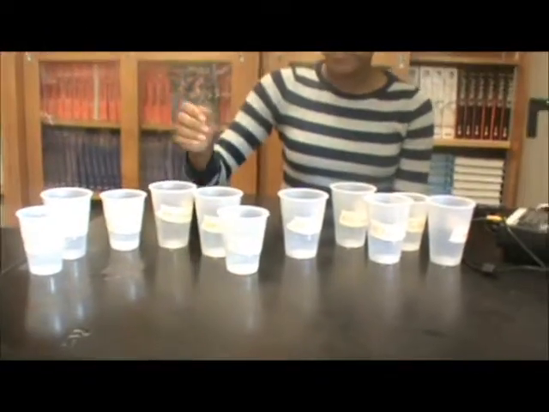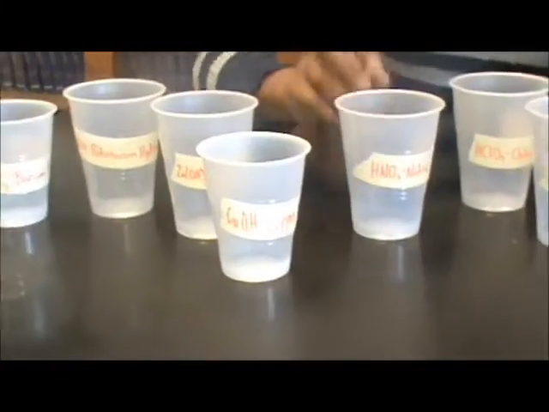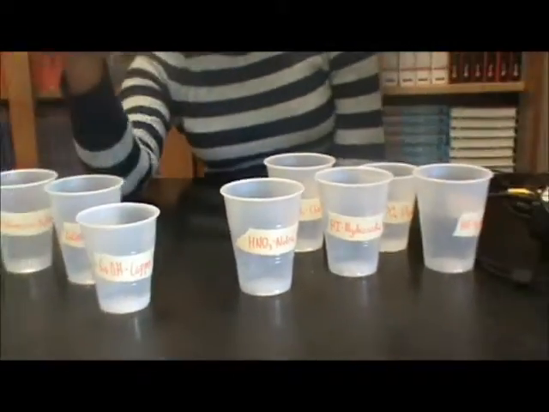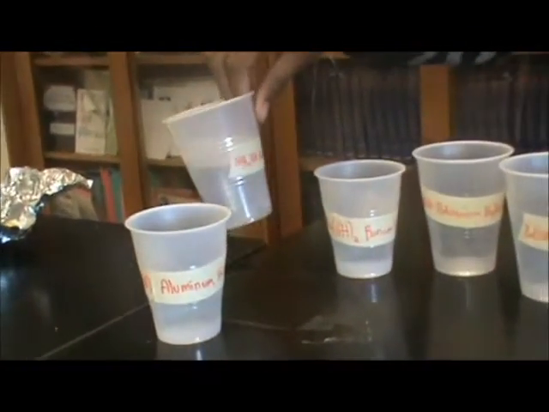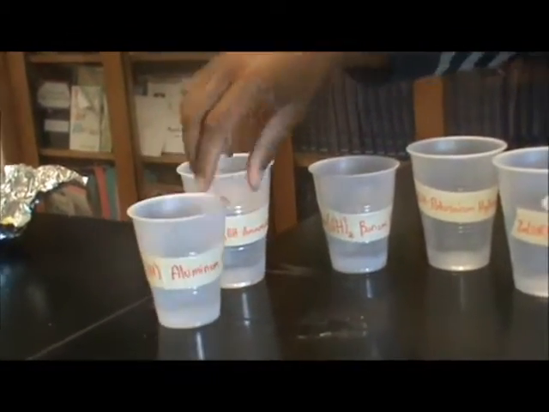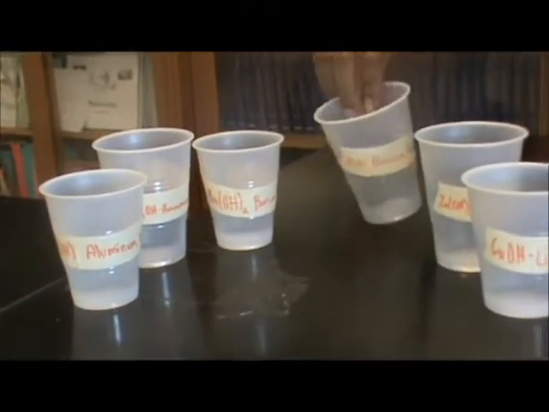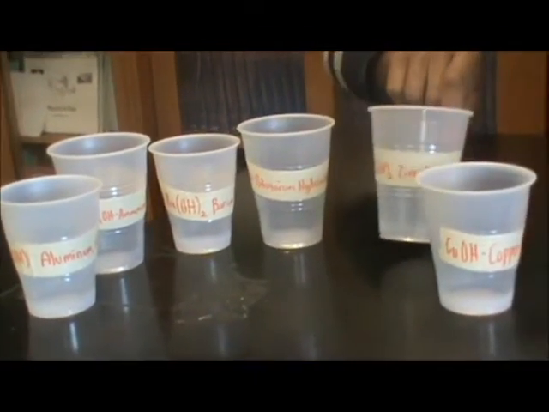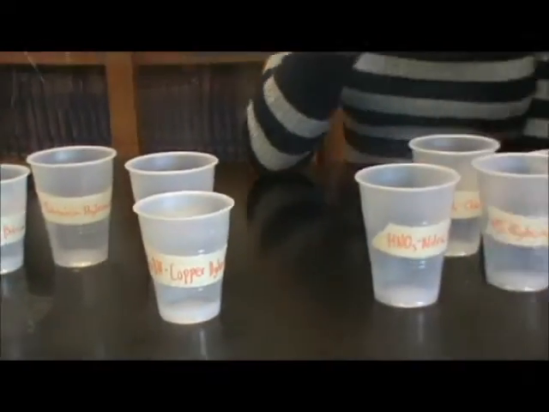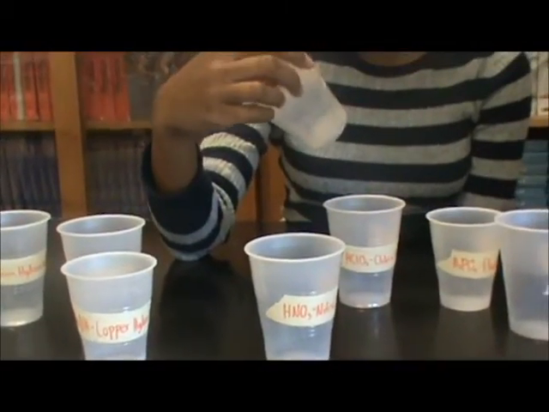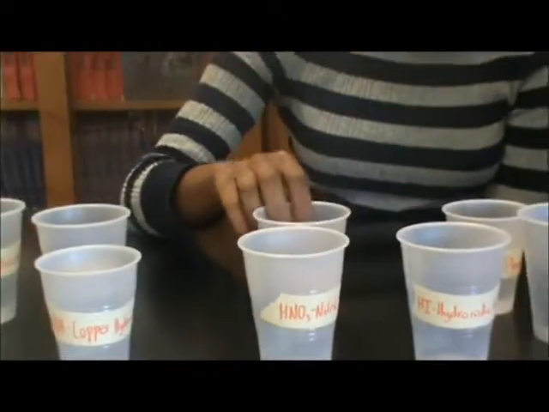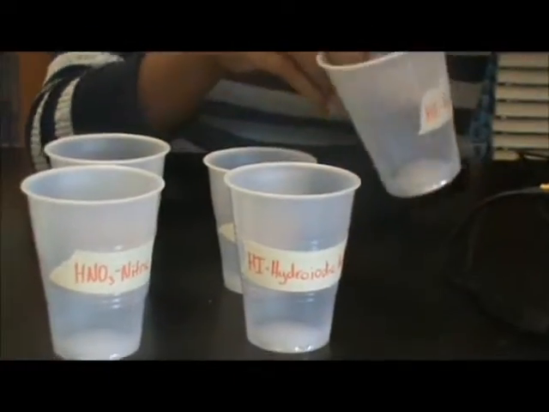Next in our inorganic classifications, we have acids and bases. Bases are easily identified because they have hydroxide by their first element. Acids are often combined with hydrogen. The bases that we have are ammonium hydroxide, aluminum hydroxide, barium hydroxide, potassium hydroxide, zinc hydroxide, and copper hydroxide. The acids that we have are nitric acid, hydroiodic acid, chloric acid, phosphoric acid, and hydrofluoric acid.